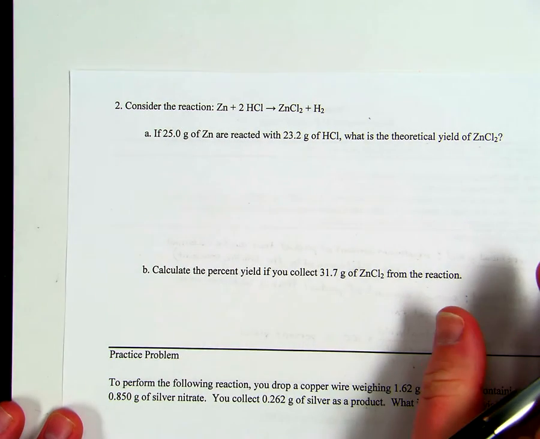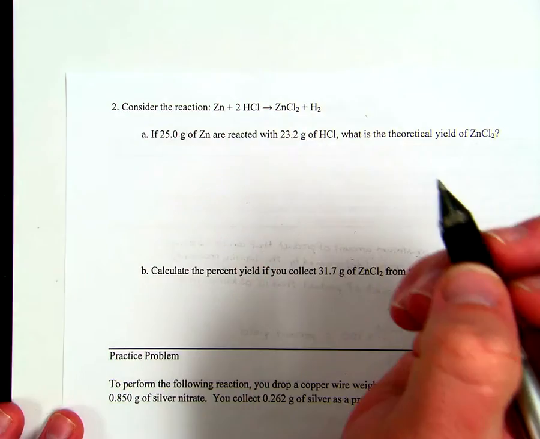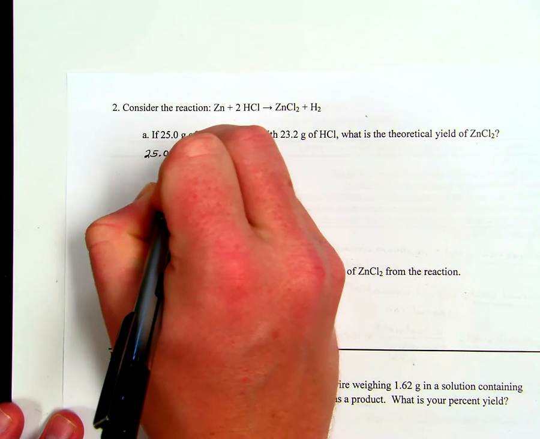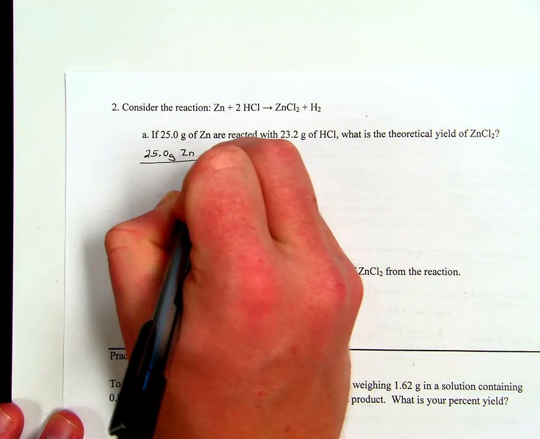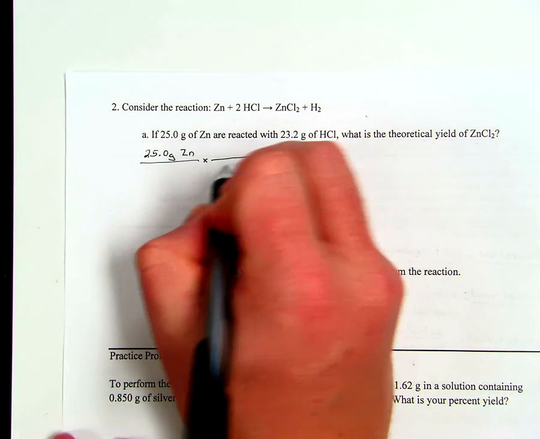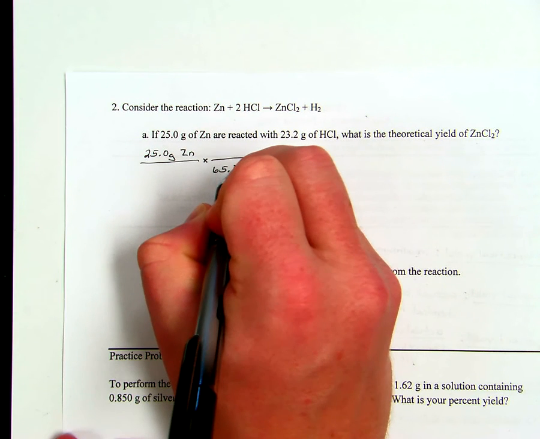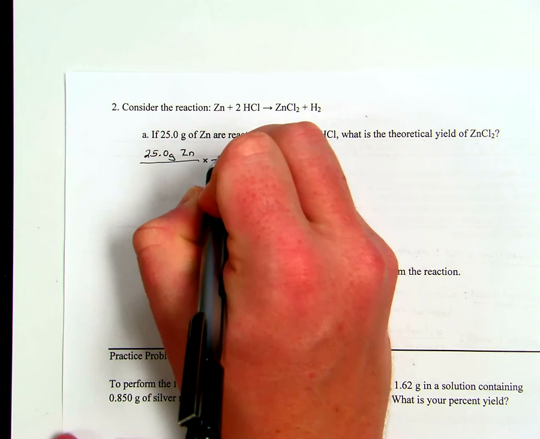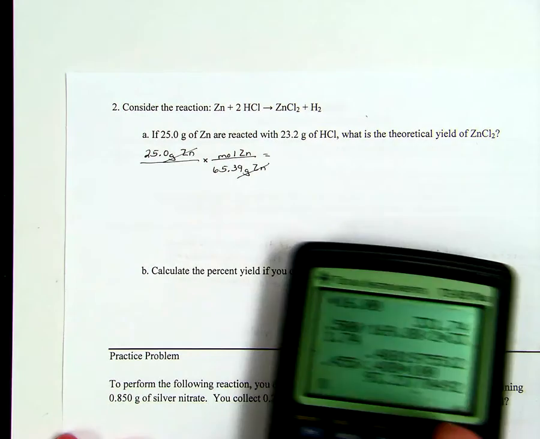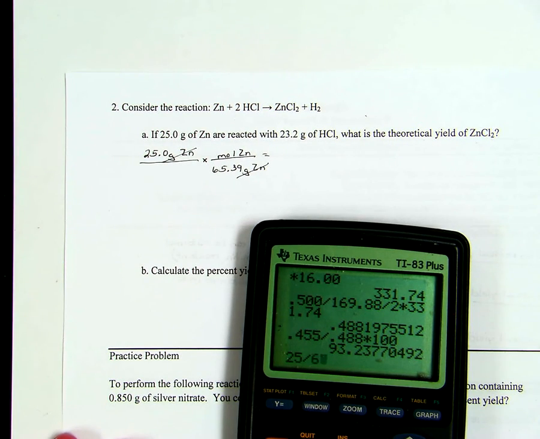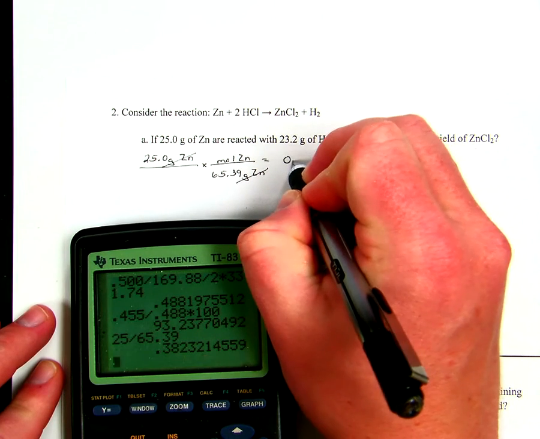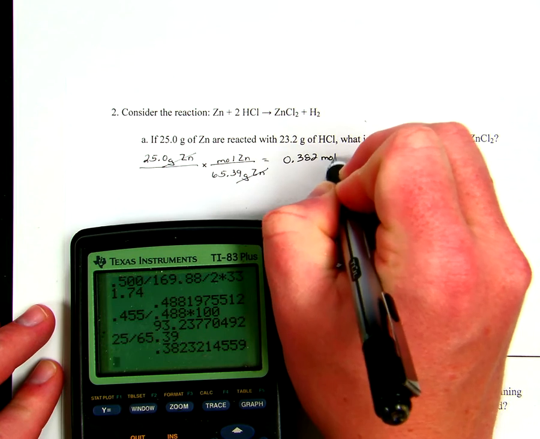So just like we've done before to find a limiting reactant, we need to convert our masses of reactants into moles. So gram to mole conversion for zinc. Molar mass of zinc is 65.39 grams of zinc for every mole of zinc. Grams cancel. 25 divided by 65.39, that gives 0.382 moles of zinc.